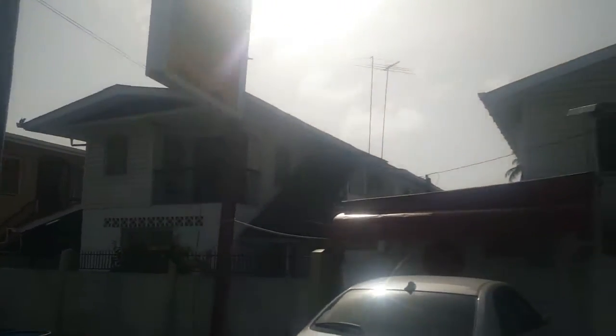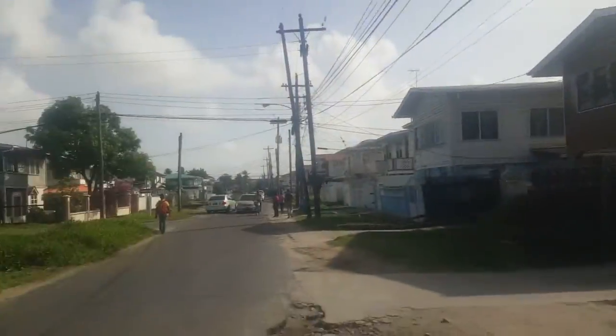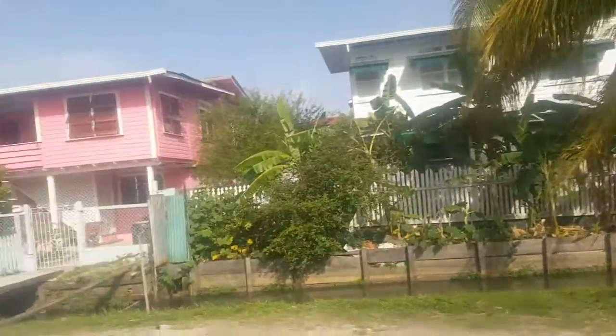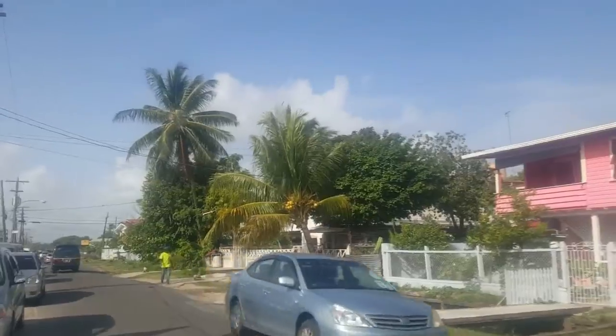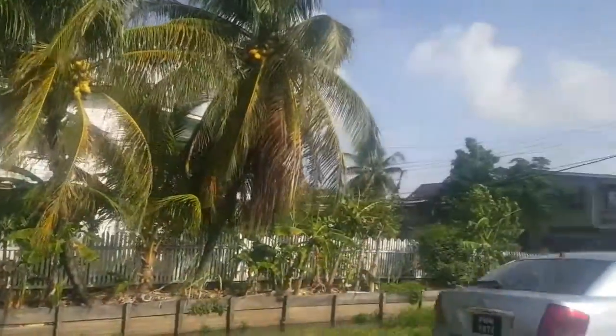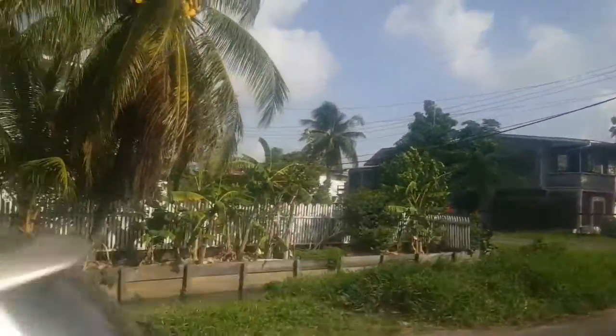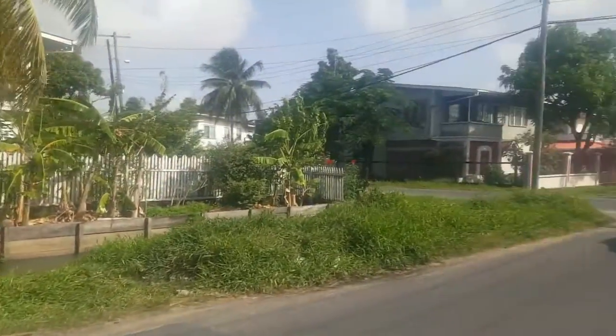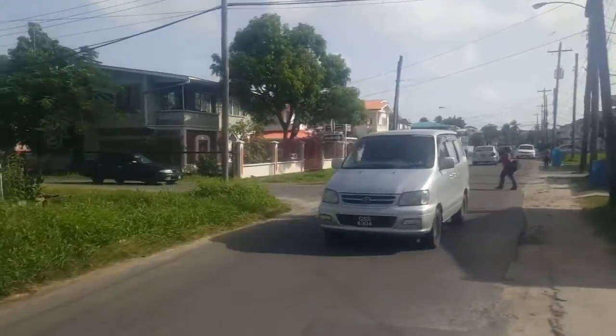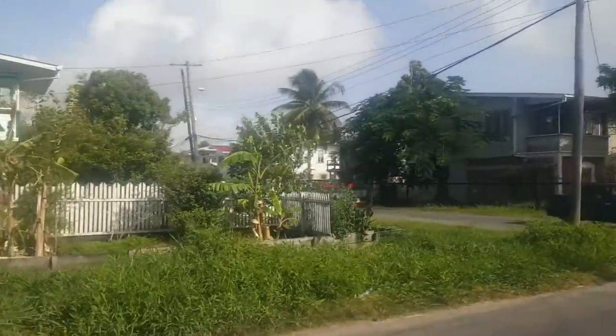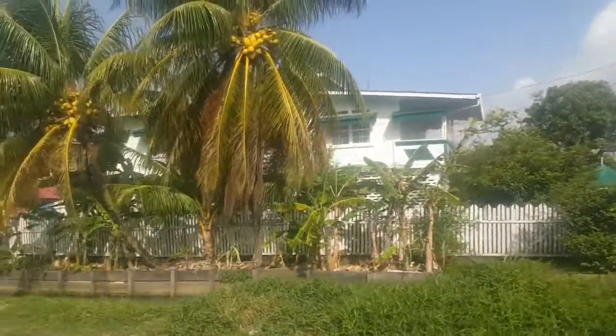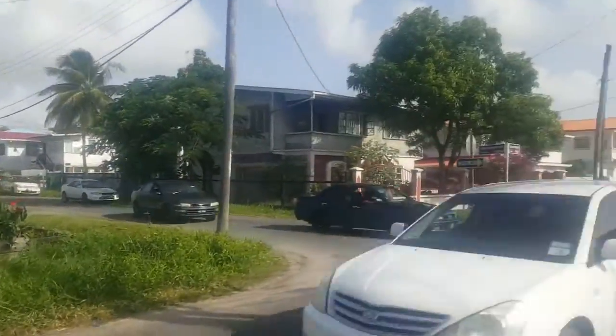This is a shop on the lower level of a residential home, and these are residential homes. Coconut palms, signature of Guyanese life, the coconut tree. And that's how you know you're in the tropics, and you see coconut trees everywhere.